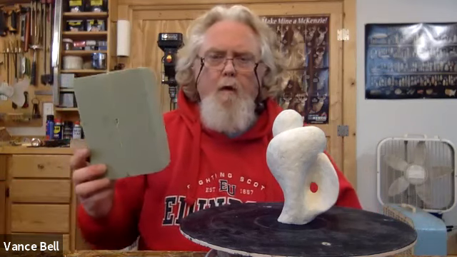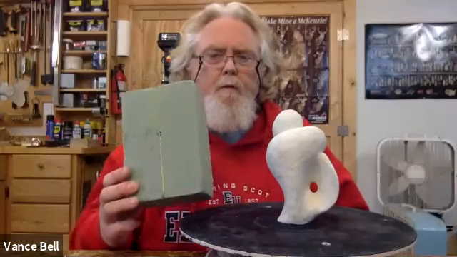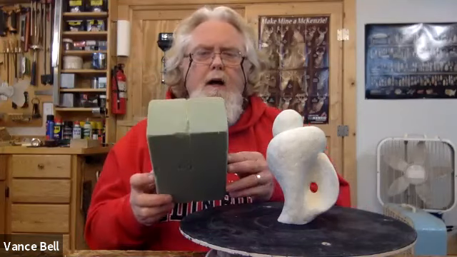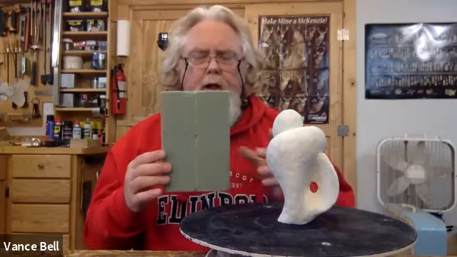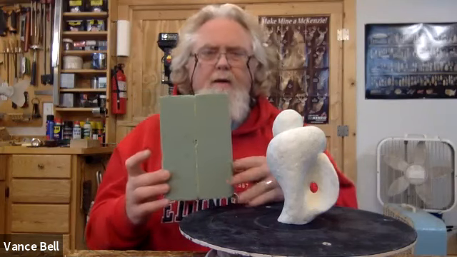So I'm ready to move on to the next part, and the next part is transferring the likeness of this image to my foam in preparation for making a carving. All right, so if you remember back before when we made another video about gluing two pieces of foam together, this is the result of that. I now have two chunks of foam that are firmly turned into one piece. So what I need to do is transfer this image onto this foam.